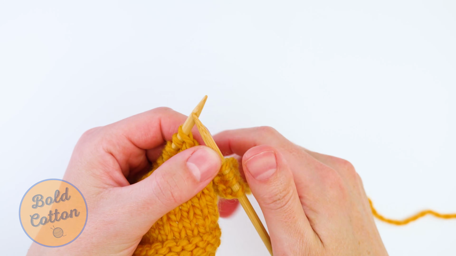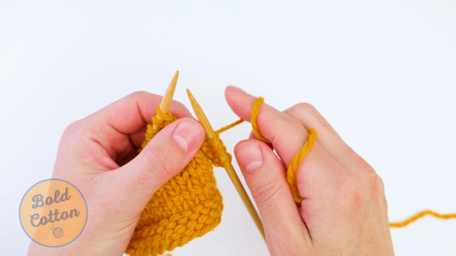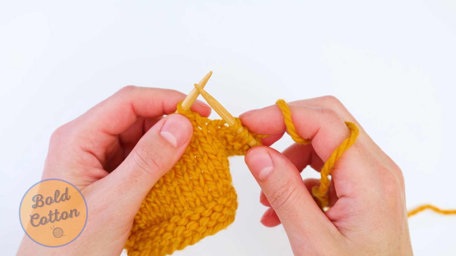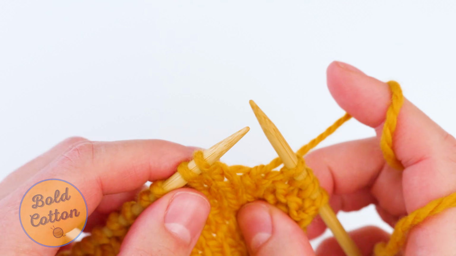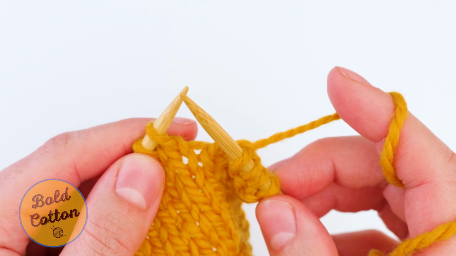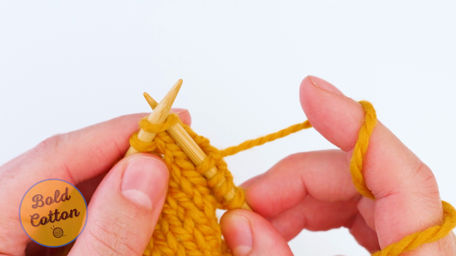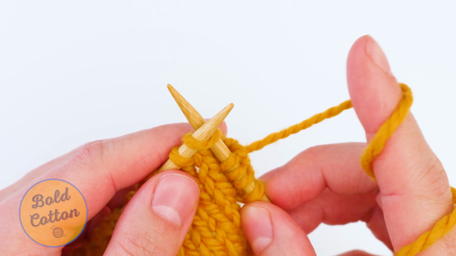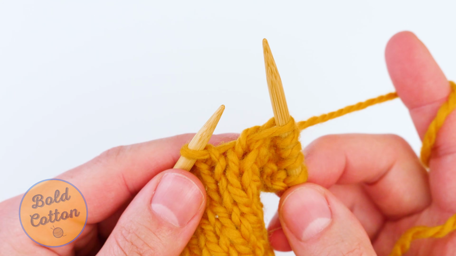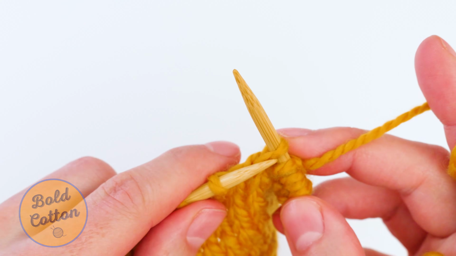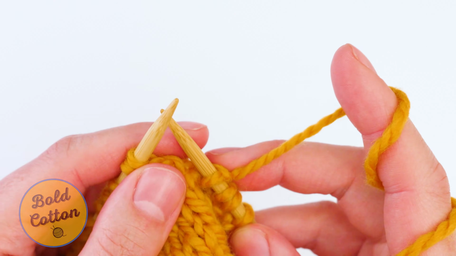There are two ways to slip stitches, so I'm going to show you how to do both and then tell you how to know when to use each one. Alright, if you are slipping a stitch knitwise, that means you're going to insert the needle as if to knit. But don't wrap your yarn around it, just move it over to the other needle. Super easy. I'm going to put that back on my needle.